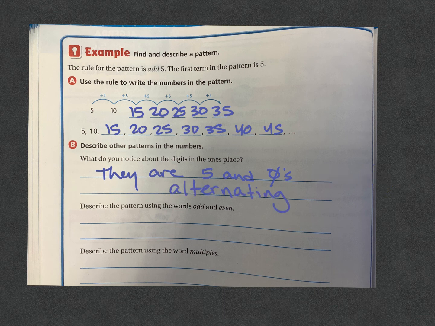There, I wrote that more clearly. Alternating. It was messy. Sorry about that. All right. Describe the pattern using the words odd and even. Oh, okay. So remember, odd numbers are any number that ends in 1, 3, 5, 7, and 9. And evens end in 0, 2, 4, 6, or 8.